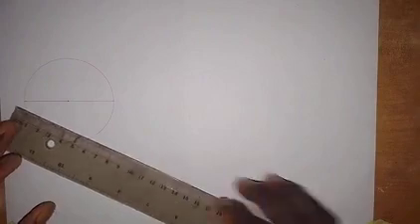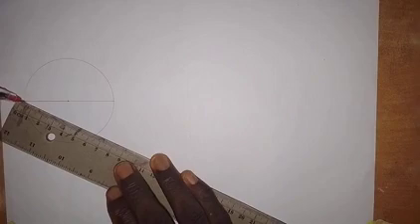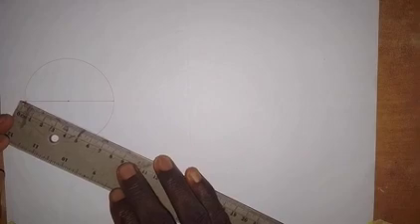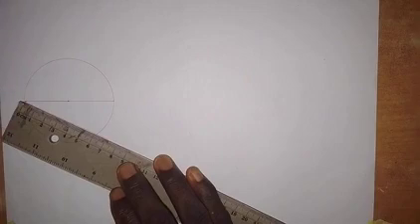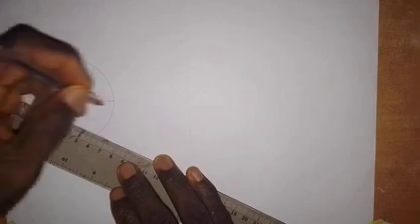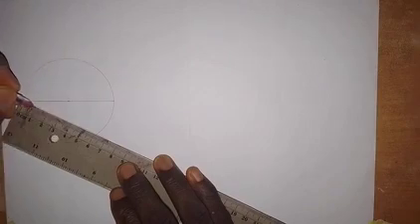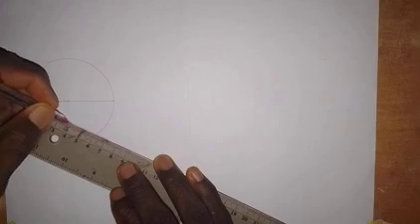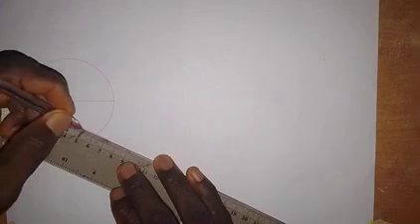Now, since we are constructing a 5-sided polygon, that's a pentagon, we are going to divide this line into 5 equal parts. We have done something similar to this before, but I'm showing you another way that you can construct it instead of using a compass to make the arcs on the circle. So we are dividing this line, the diameter of the circle, into 5 equal parts since we are constructing a pentagon.